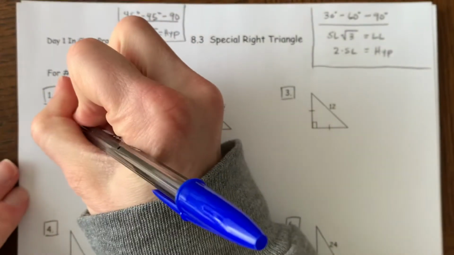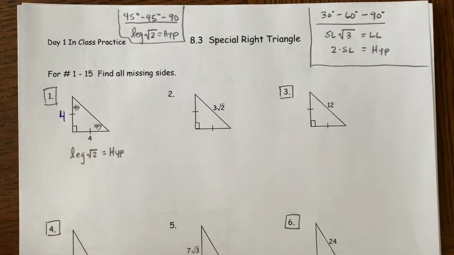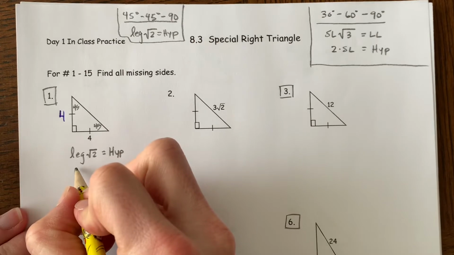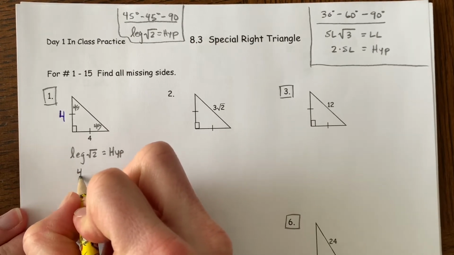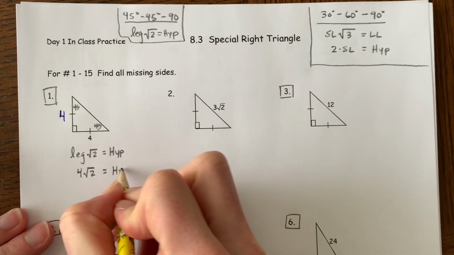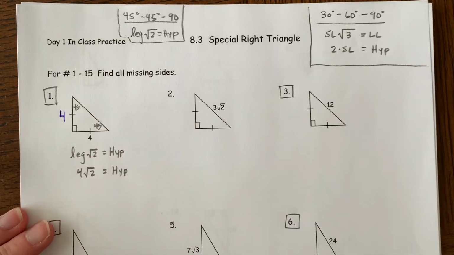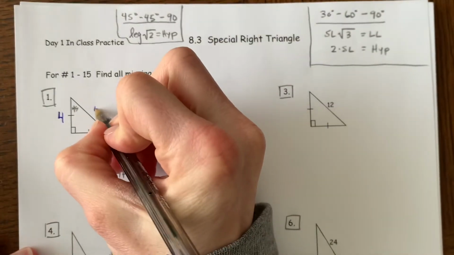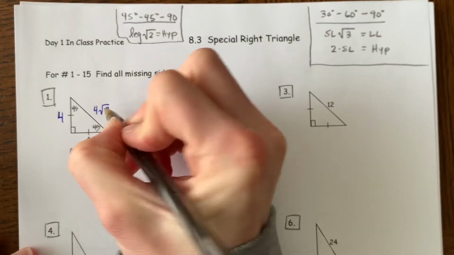So I'm going to go ahead and fill in over to the side. Here's my leg of length 4. And I'm going to plug the leg into the formula to find the hypotenuse. So I'm going to replace the leg with 4. So 4 times radical 2 is equal to the hypotenuse. Okay, and this is already in simplest form. So the length of my hypotenuse is 4 square root 2.